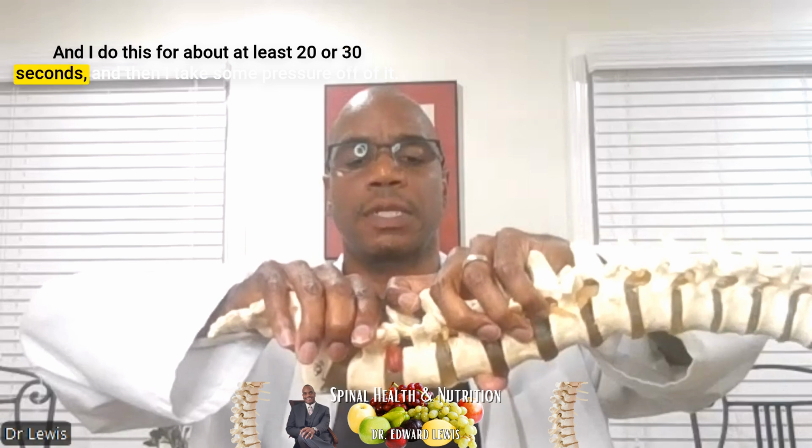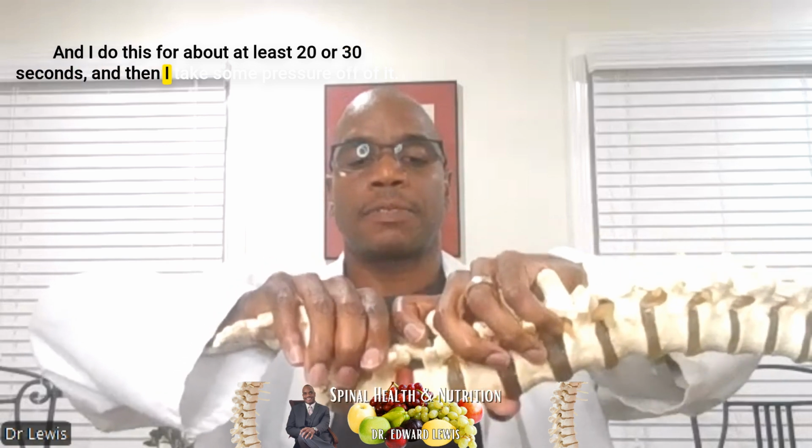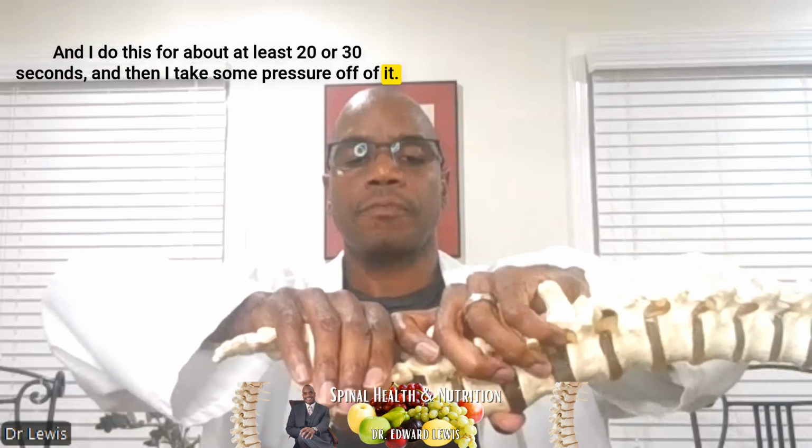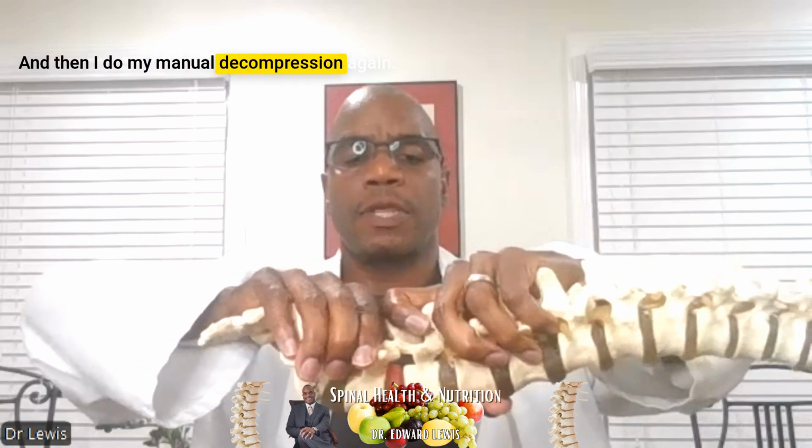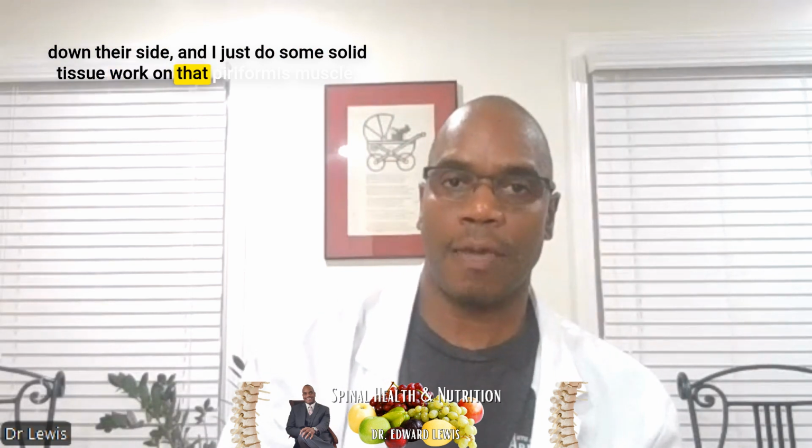I do this for at least 20 or 30 seconds, and then I take some pressure off of it, and then I do my manual decompression again. Okay? And that will help take some relief off that sciatic nerve. Also, if I want to address the piriformis muscle, I have the patient lay down on their side, and I just do some soft tissue work on that piriformis muscle. After that, give them some simple stretching exercises to do.